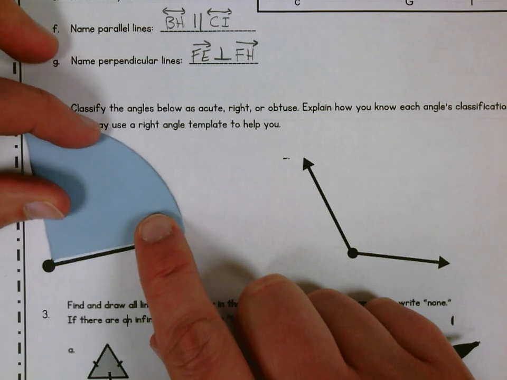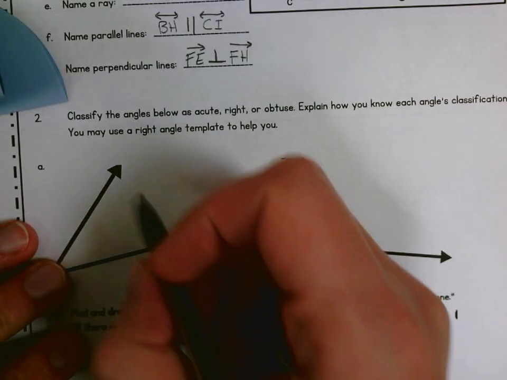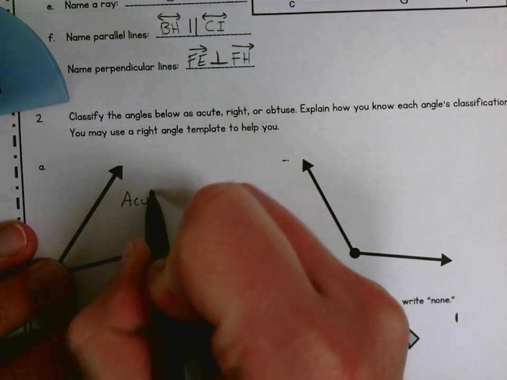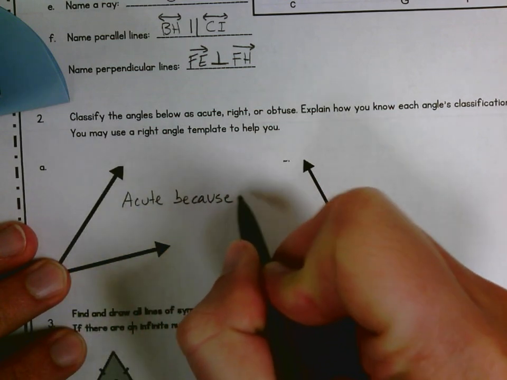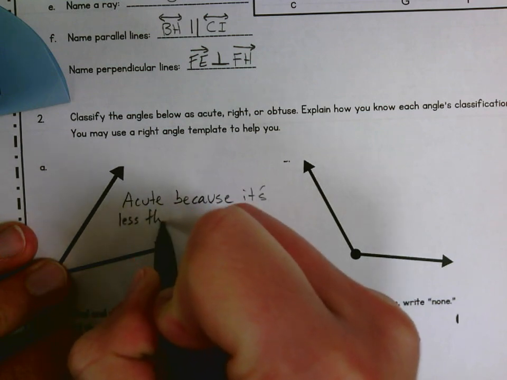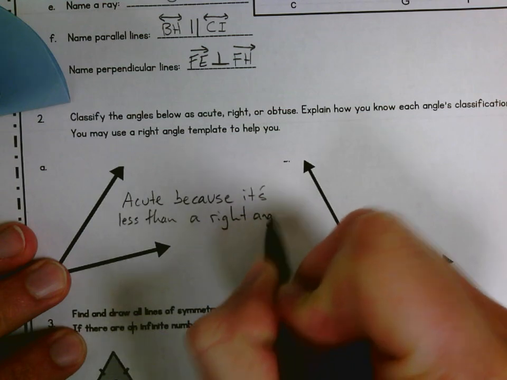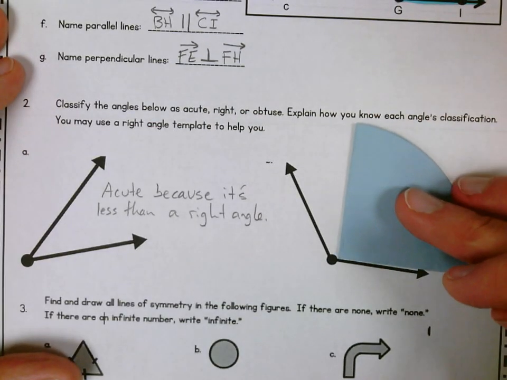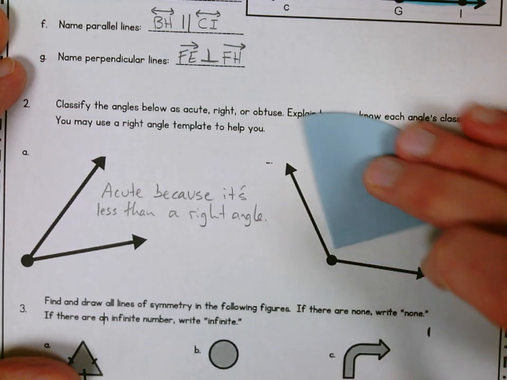I can see this angle is too small. So I would say acute, because it's less than a right angle. And this one here, I would say is obtuse, because it's greater than my right angle template.